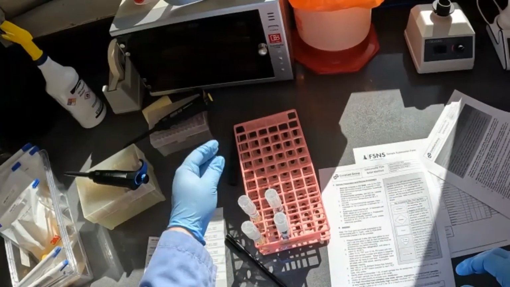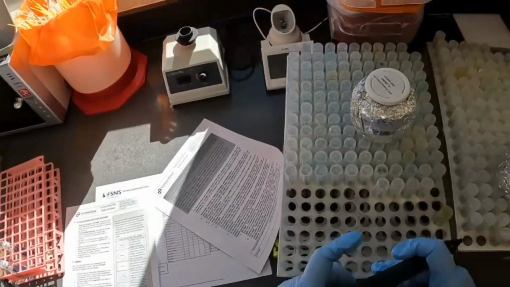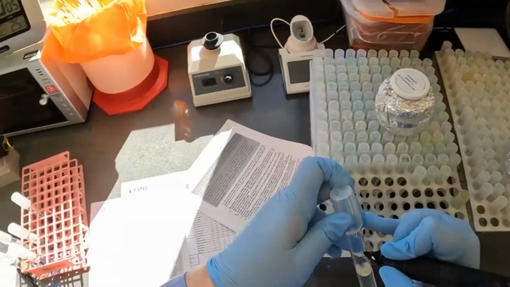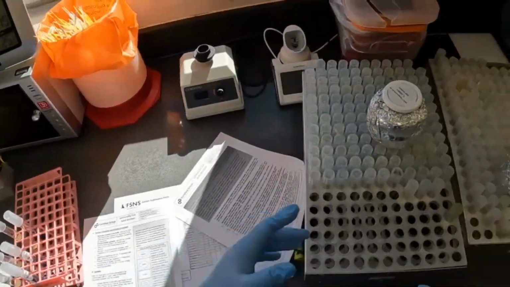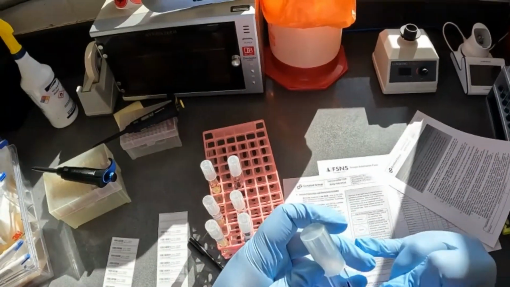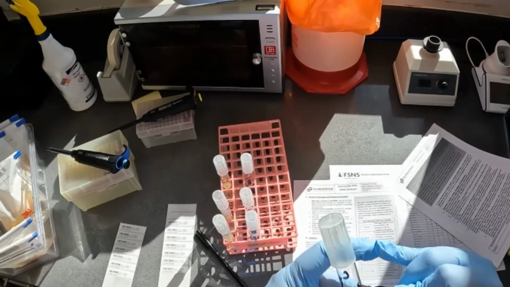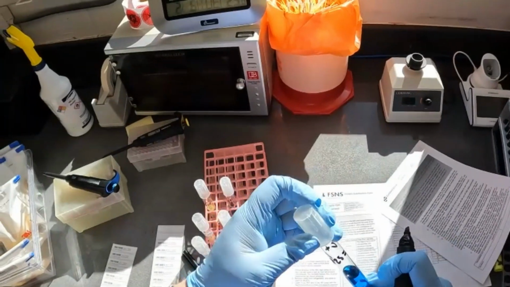And then we're going to have our 3 controls. So we're going to do a control negative. We're going to have a set of tubes for each control. So control negative. We're going to do a Salmonella positive, but it is an H2S negative producer. So you can write control positive H2S negative.